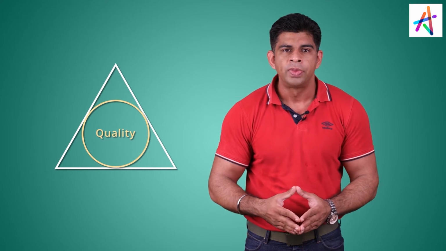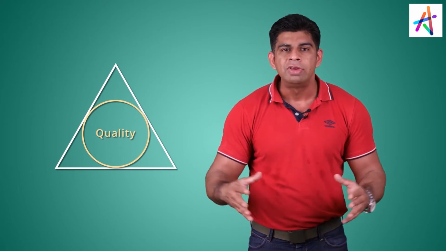Within this triangle, we say there is a circle of quality. And your quality will get squeezed. You will compromise on quality if you add more scope without giving in more time or the cost, which is necessary. What did we say? Within that, we have a circle of quality. What is quality? Building what the customer really wants. Meeting the customer's expectation is quality, right? So that's what we have as quality.